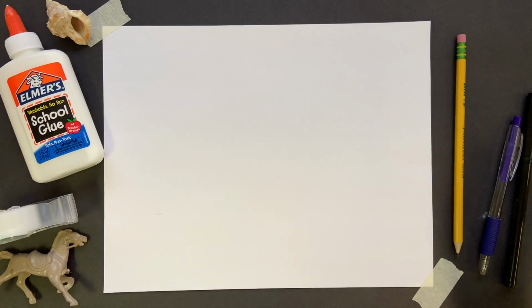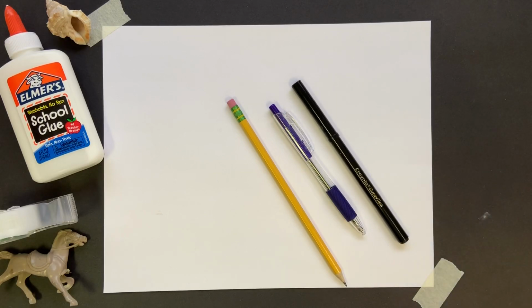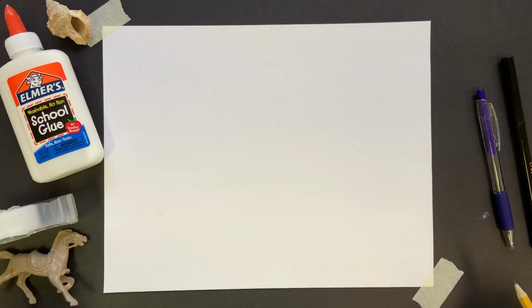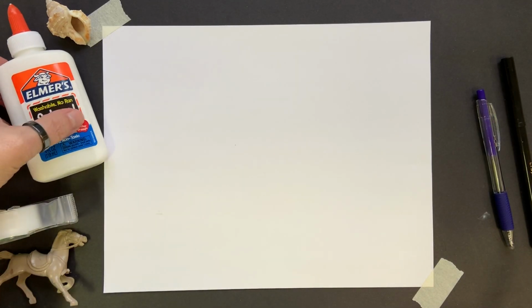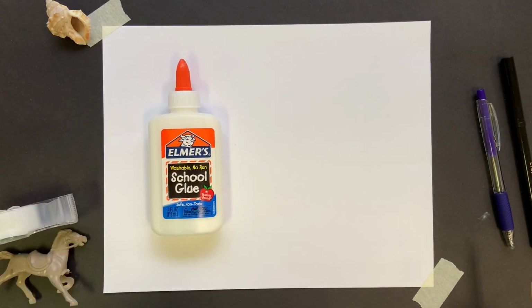So I have a pencil, and I have a ballpoint pen and a marker. We can use any of those to make our lines. So I also have some objects over here on the side, and I thought I would start out with a basic contour line, the kind of contour line that you might use just to draw anything that you want to draw. So I'm going to use this Elmer school glue, and I'm going to lay it down right here on my paper.